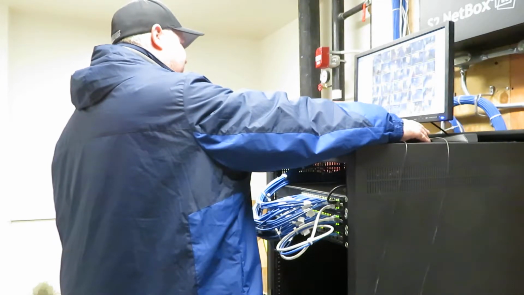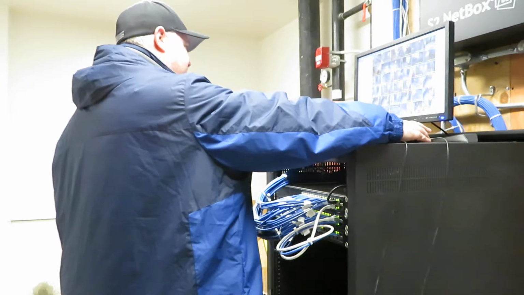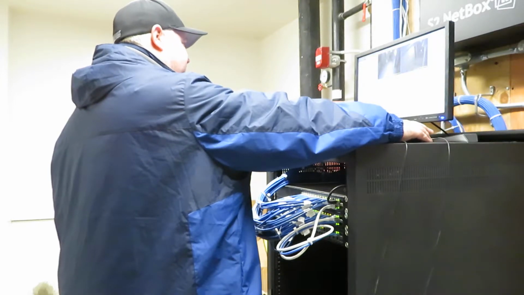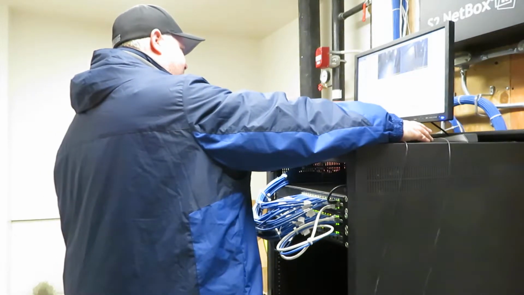Playback is the next icon over. I'm just confused. I'll take it back to where it was. So this is your playback here. So what happens is you select what camera you want to play back, which I need to go through with Diana and name these. But cameras are not named.